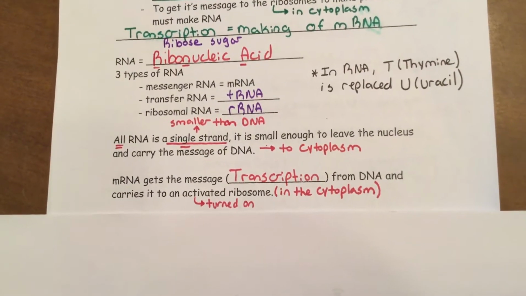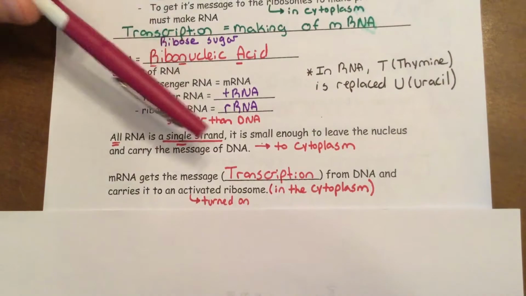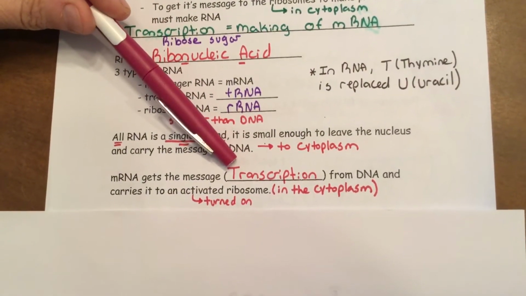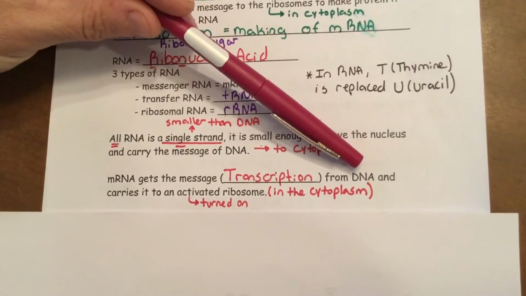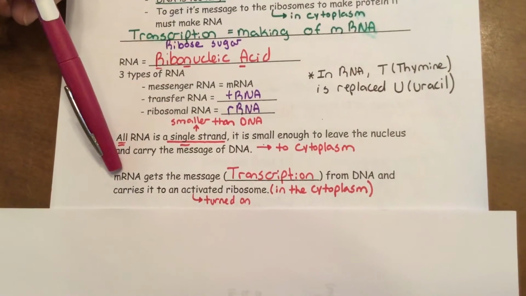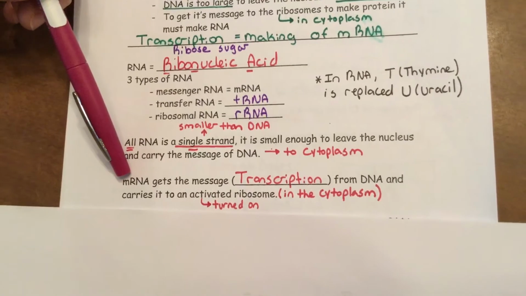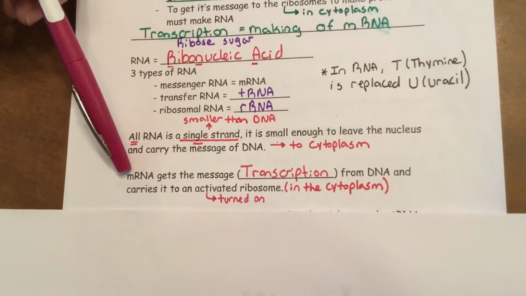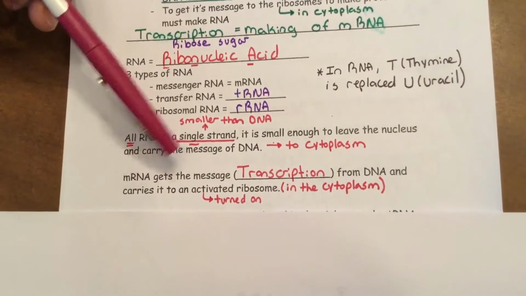Messenger RNA gets its message from DNA, and that process is called transcription. So we're going to take my double-stranded DNA and we're going to copy a small segment of it and make it into a single-stranded messenger RNA molecule. Once that happens, it's going to go out to the cytoplasm.